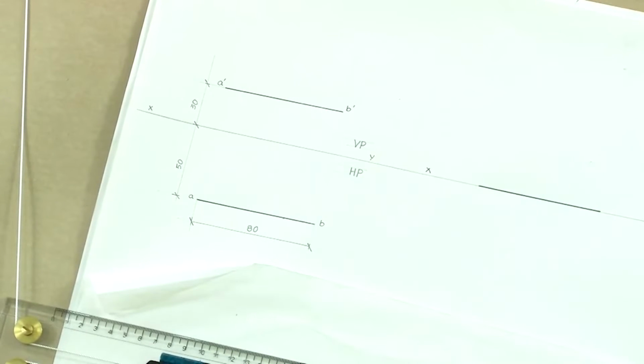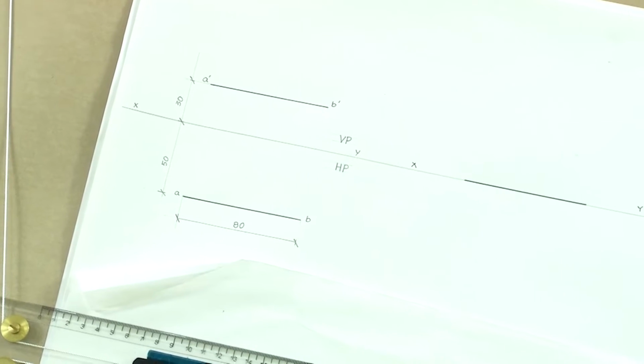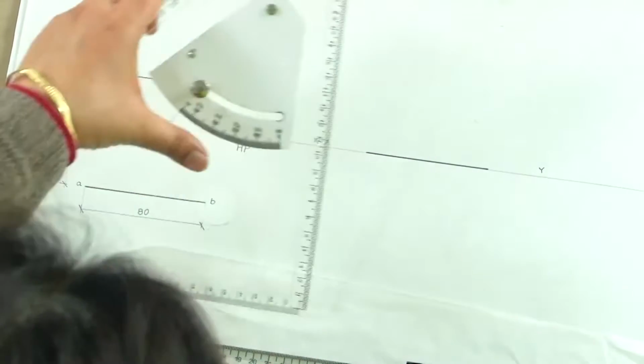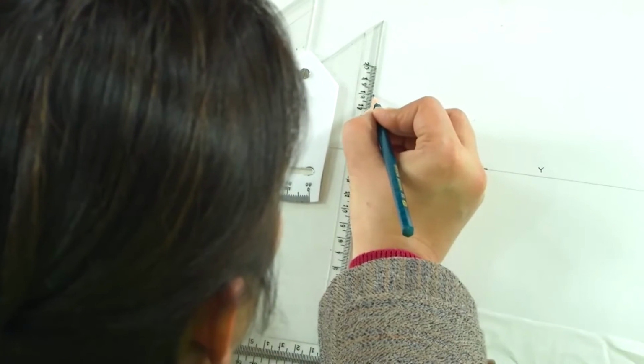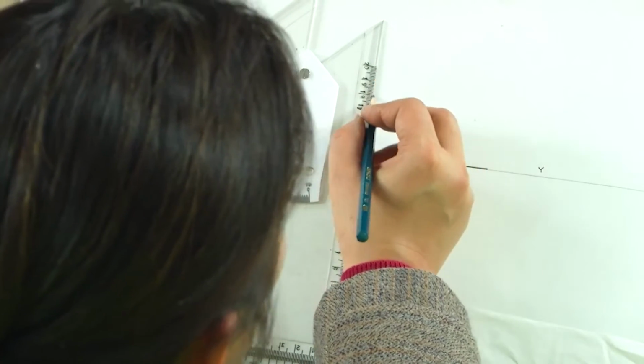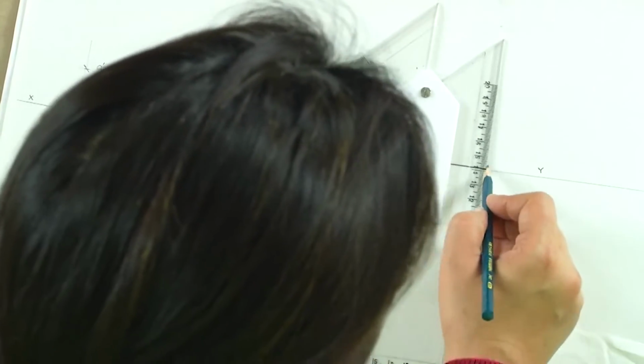In the elevation, we would see this line at 40 mm from HP. So, we would mark a line, a parallel line, 40 mm above the reference line.